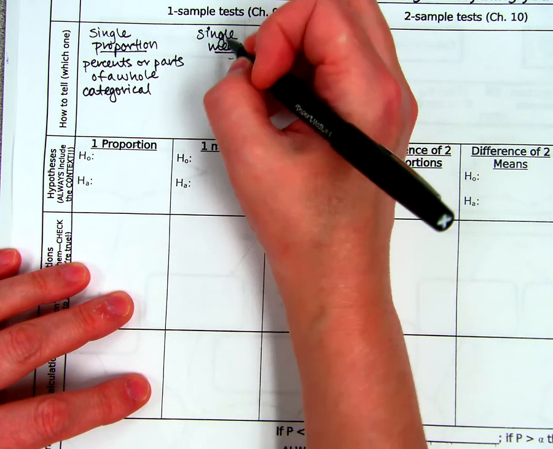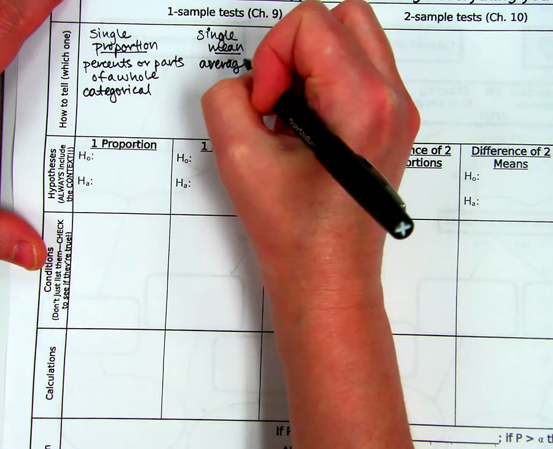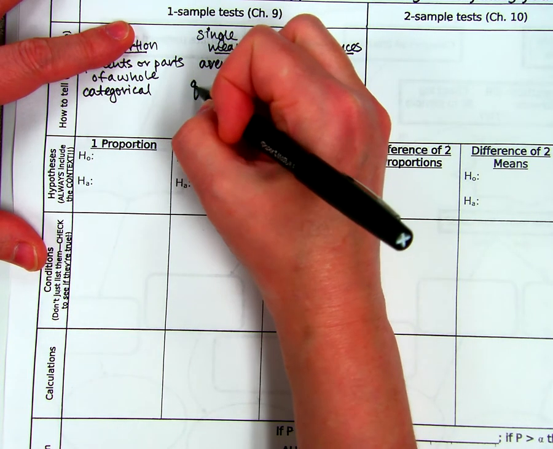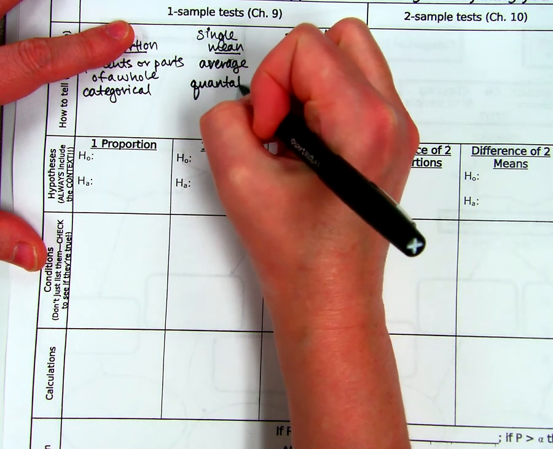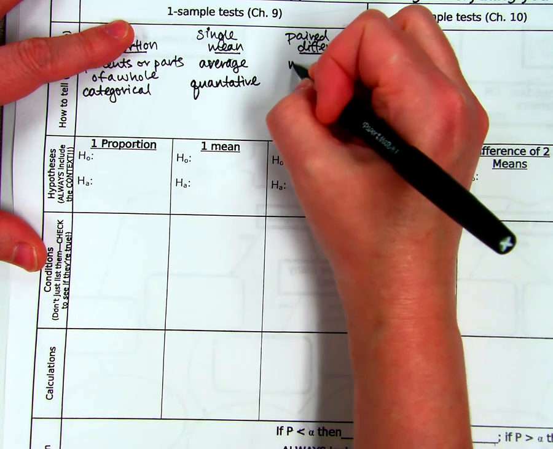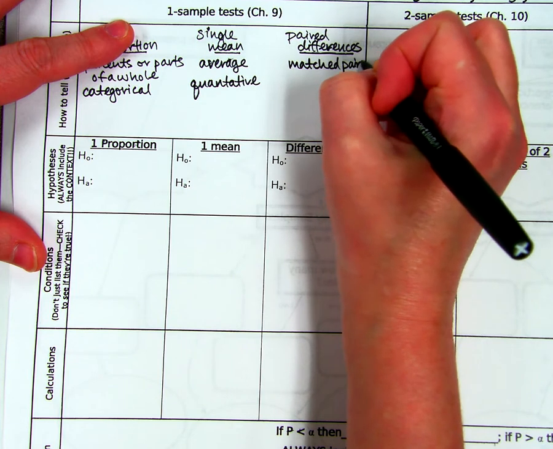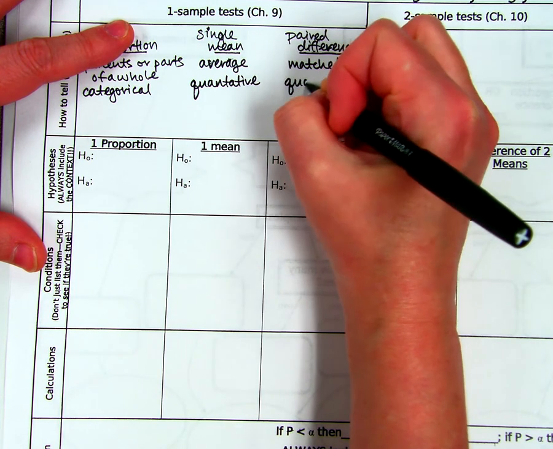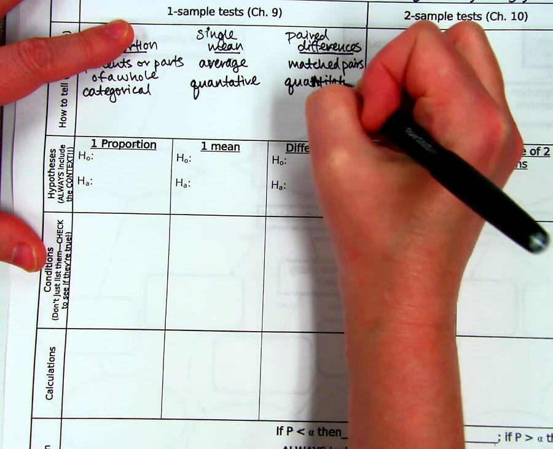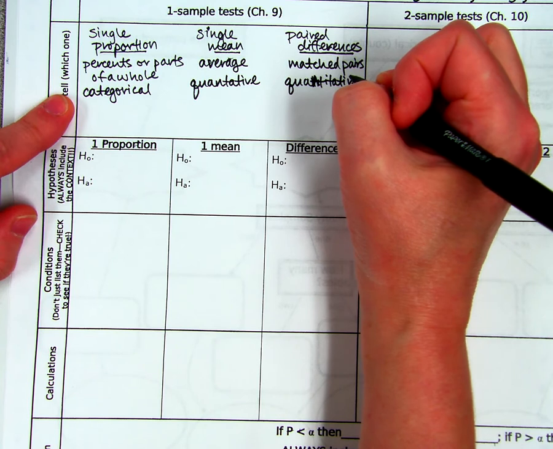Single mean is when you're dealing with an average. And because we're dealing with an average, we would be talking about quantitative data. And then matched pairs, basically all of your data would be in pairs already. And that would also be quantitative data. We usually subtract quantitative. We subtract the numbers, which doesn't make sense to do if you have successes and failures.